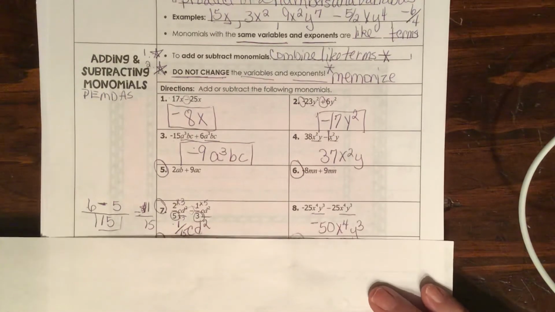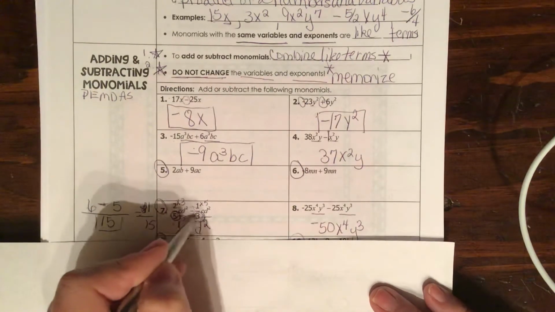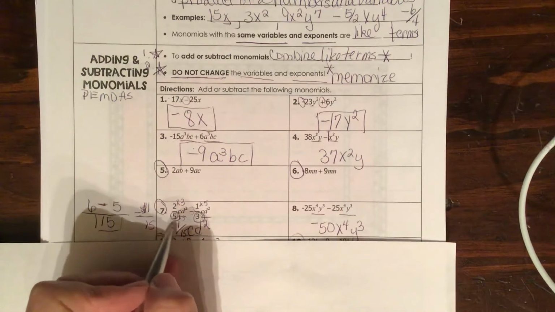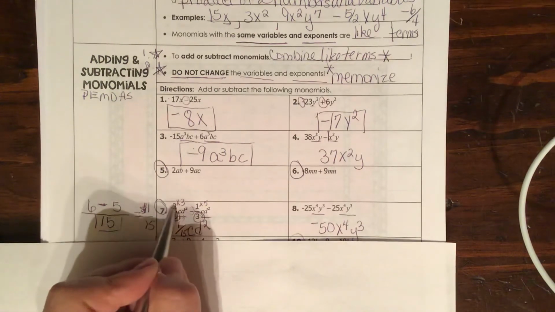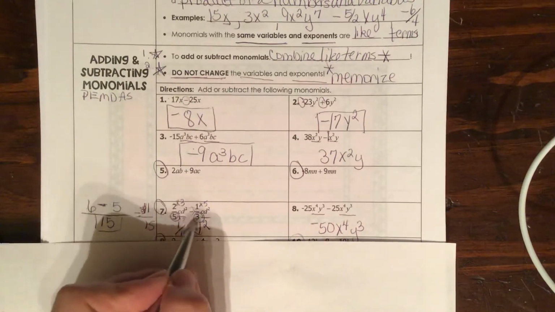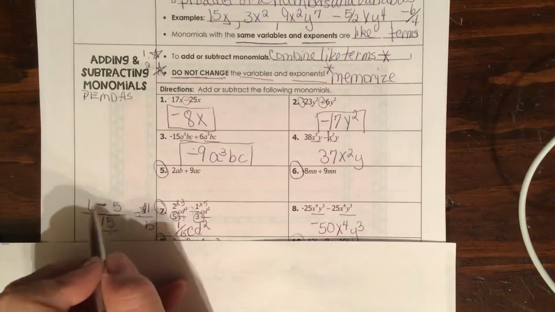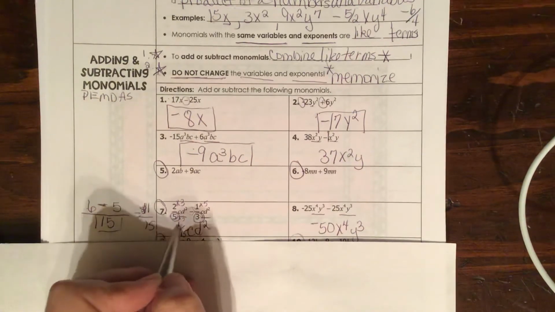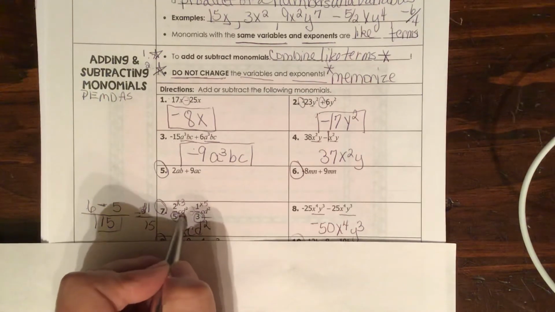Let's look at number 7. We see that both of these are fractions. When we add fractions, you have to have a common denominator. The common denominator between 5 and 3 is 15. 5 goes into 15 3 times; 2 times 3 is 6. 3 goes into 15 5 times; 1 times 5 is 5. 6, take away 5 because we are subtracting, is 1/15. So 1/15 c d squared, because the exponent and the variable stay the same.